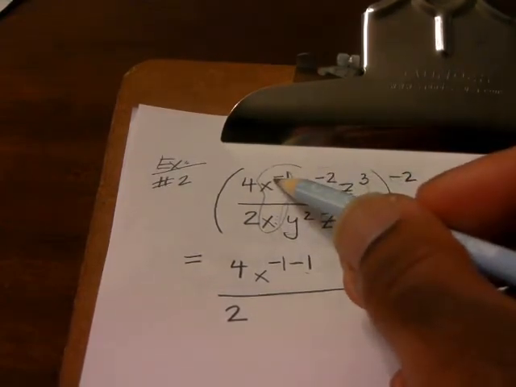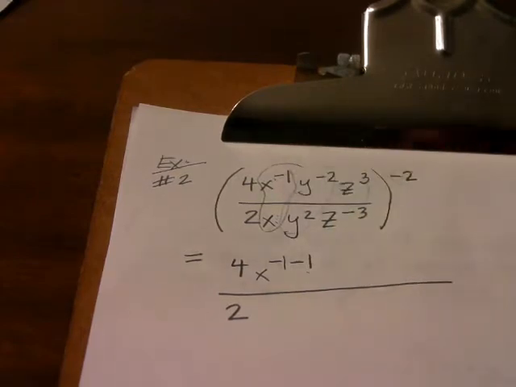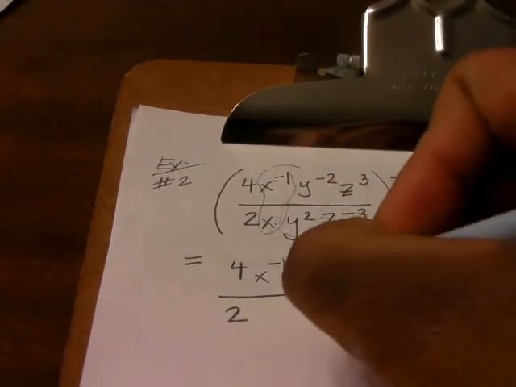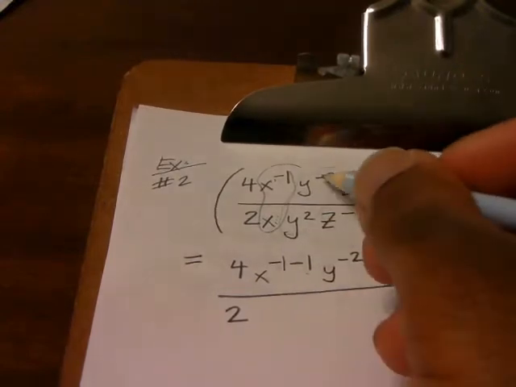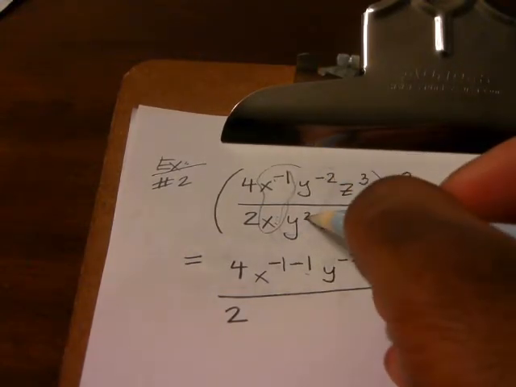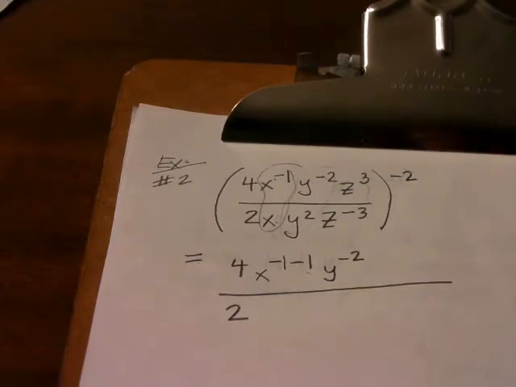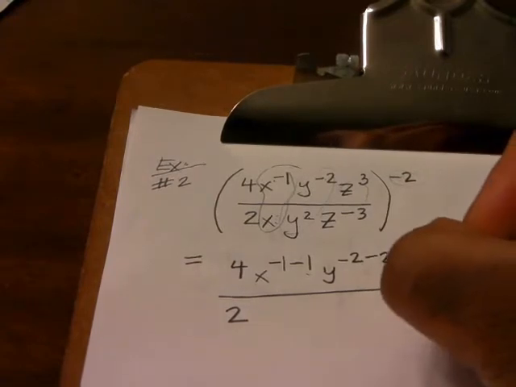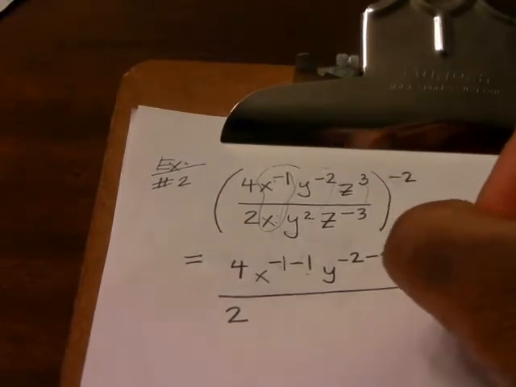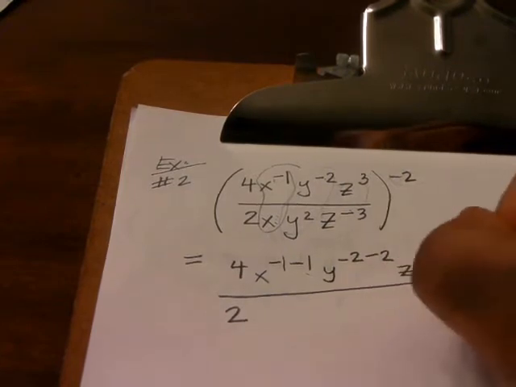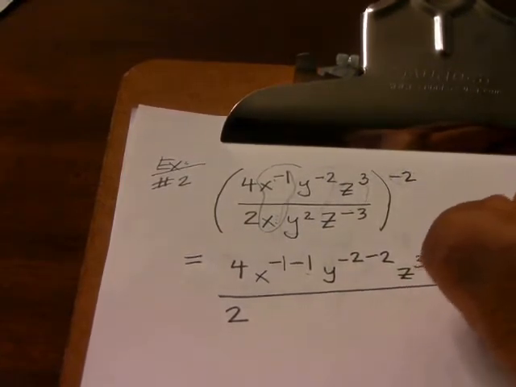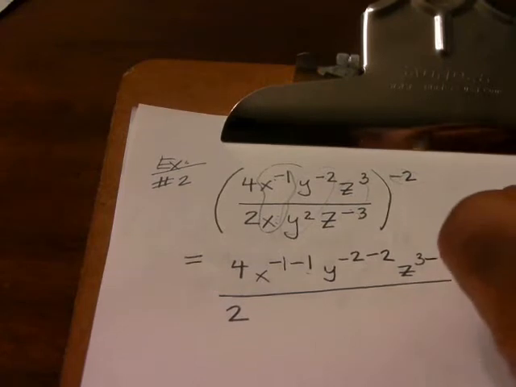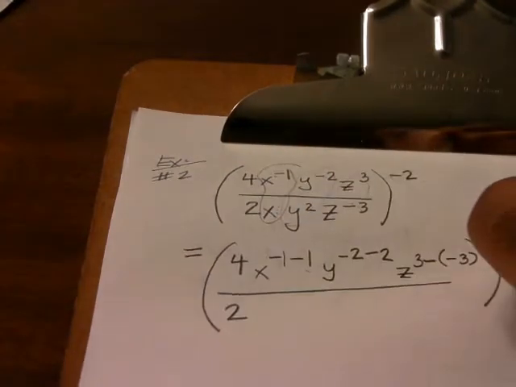The 1 right here at the top was already negative, so we can identify that easily. All right, we have Y raised to the power 2, and then we take the difference between this one, because part of the quotient rule is we subtract, or take the difference of, the powers. And we're going to do that, minus 2. Okay, and then we have Z left. Z to the third minus, which is part of the formula, parenthesis the -3, because this is where the -3 comes in. All right, still surrounded by raised to the power of 2.